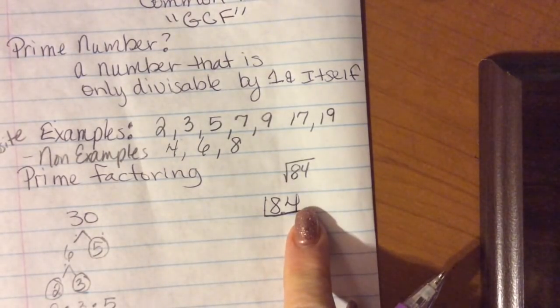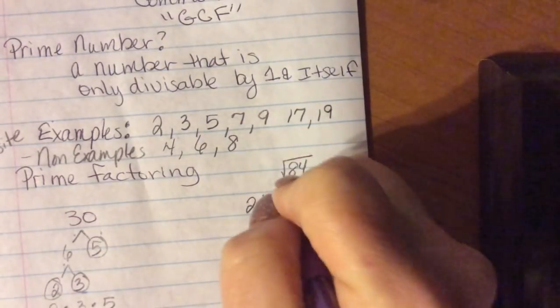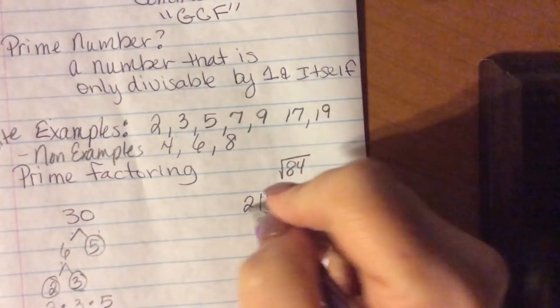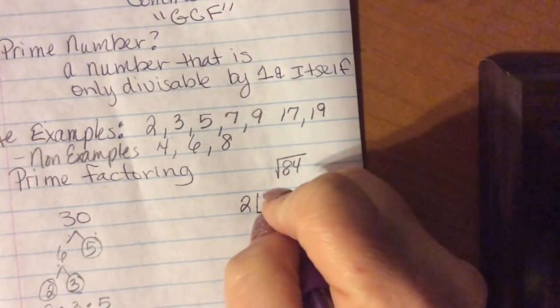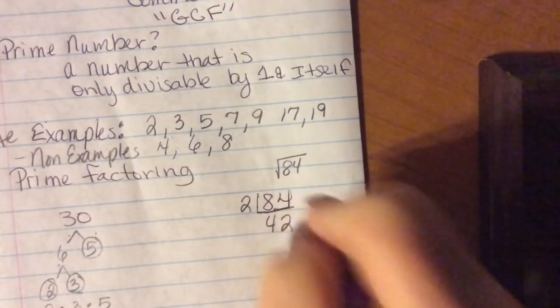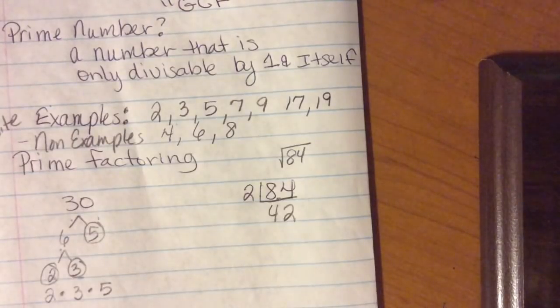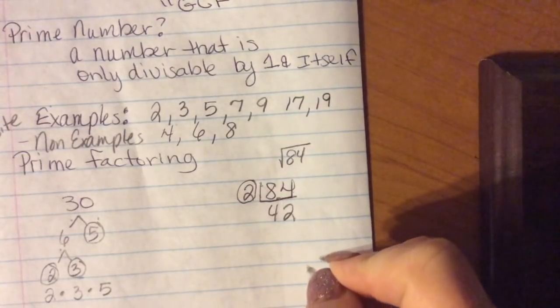Since I see this as even, I know I can divide it by a 2. And 84 divided by 2, when I work it out, is 42. Still not a prime number, where our goal is to get it just with prime numbers. Now, 2 is a prime number. I like to circle it.